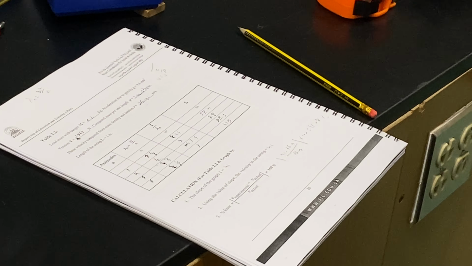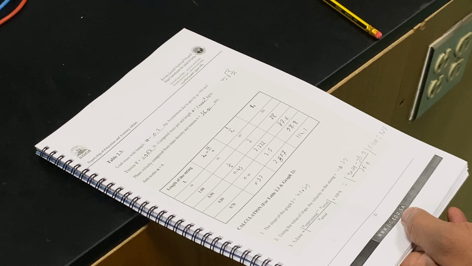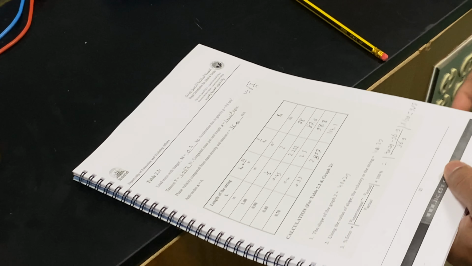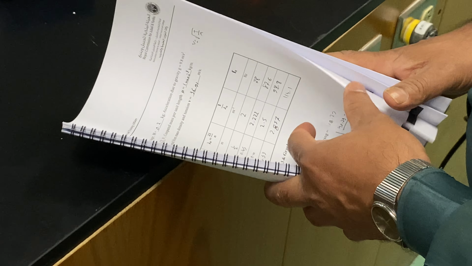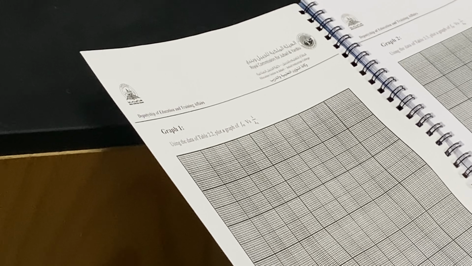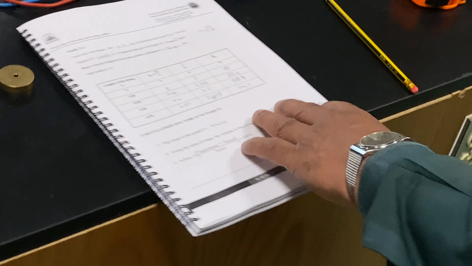Then you can draw the graph. They are asking to draw the graph. Yes. The graph 1, plot Fn versus 1 over lambda n.